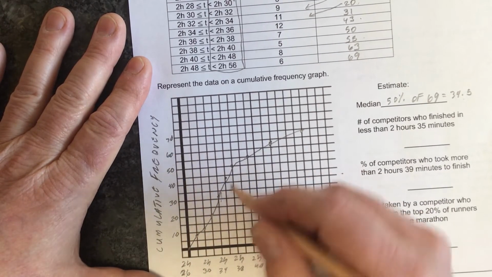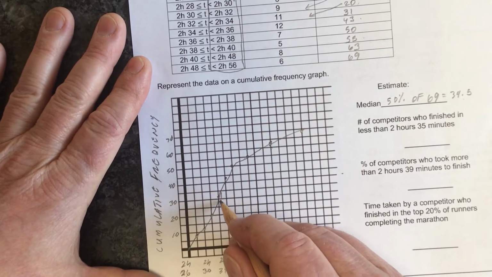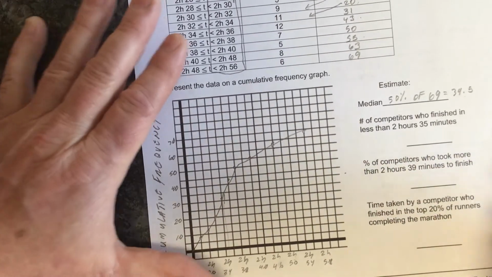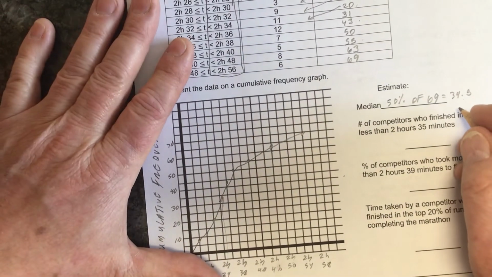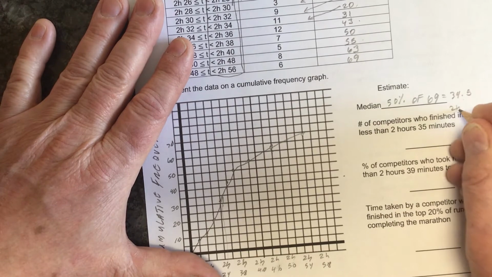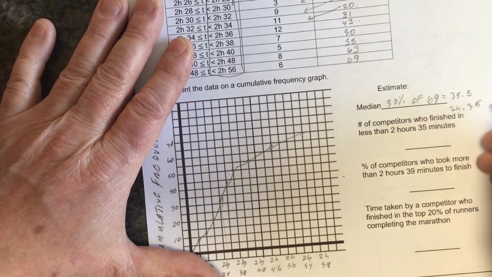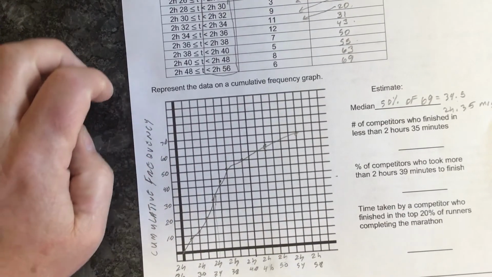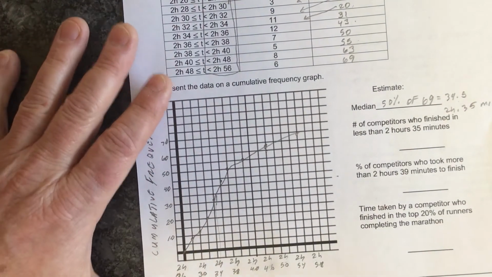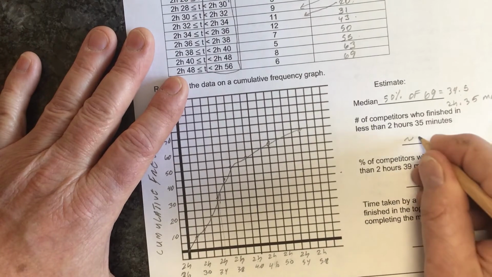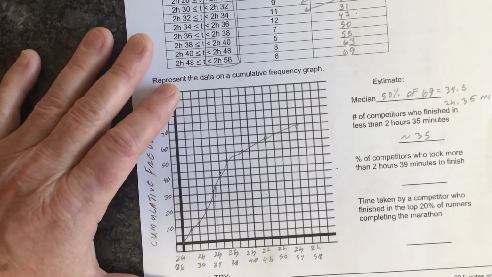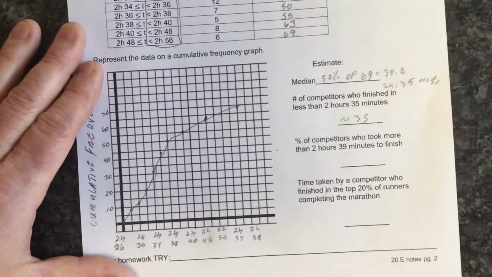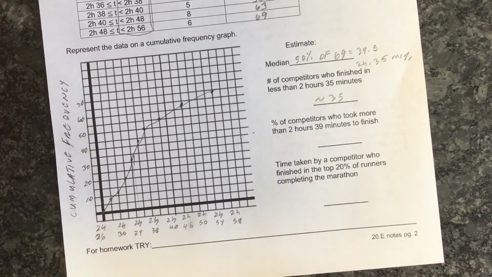If we look at the time, here's 34, come on down. Look at your time here, and that time is going to represent approximately 2 hours and 35 minutes. Number of competitors who finished the race in less than 2 hours and 35 minutes, that is approximately 35.